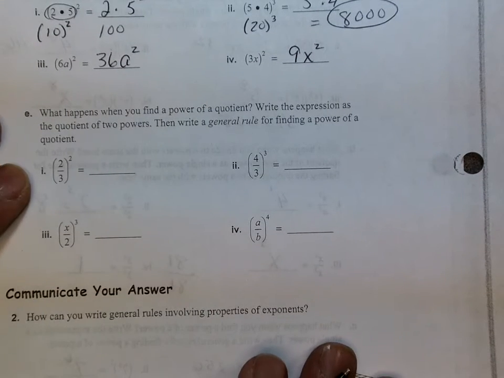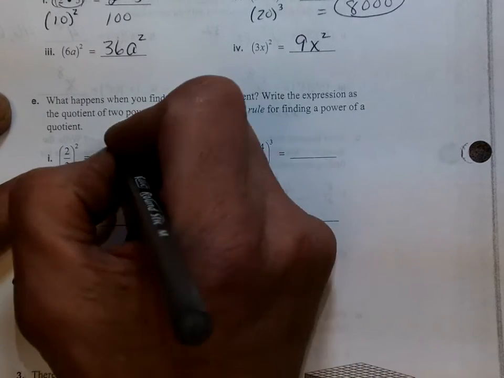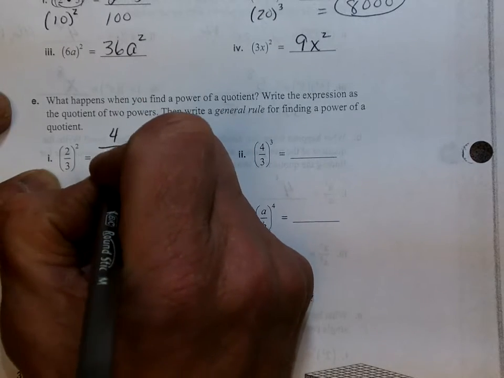Okay, now we'll do the same thing on this, except we got to make sure we square the top and the bottom. Numerator, denominator. 4 ninths.